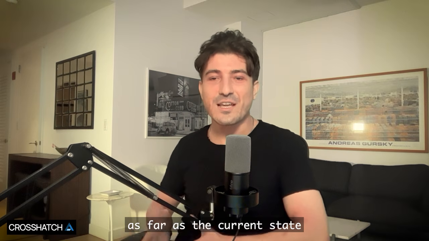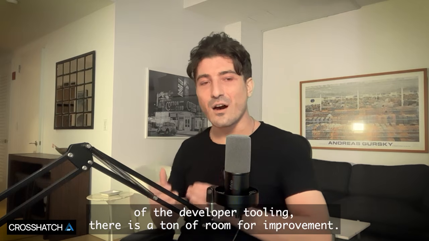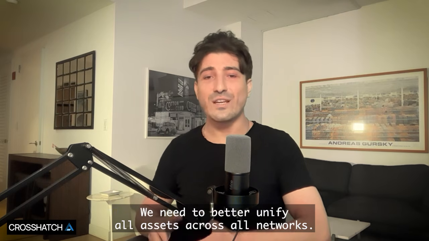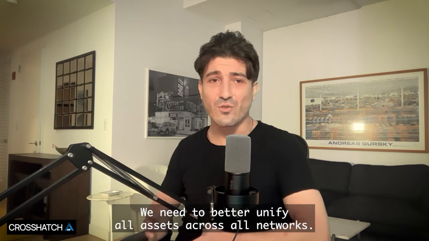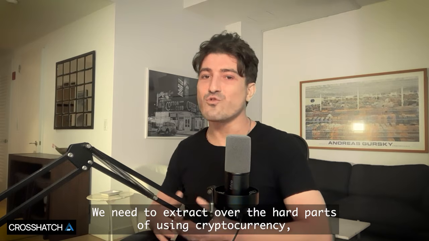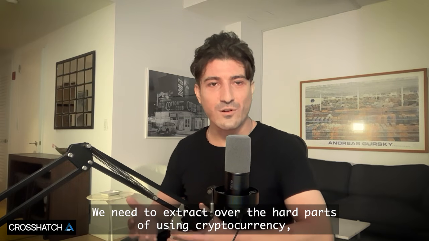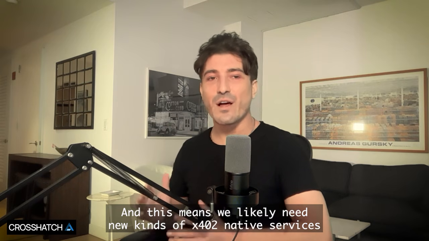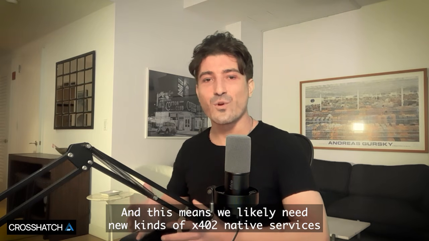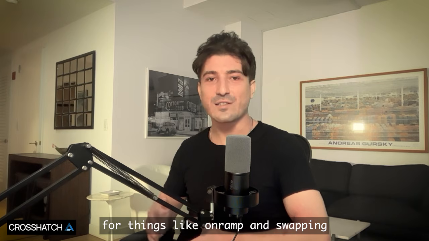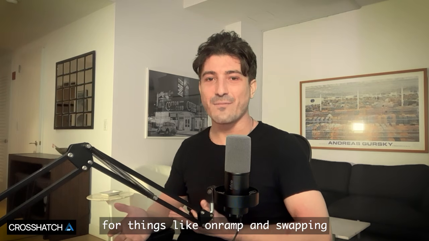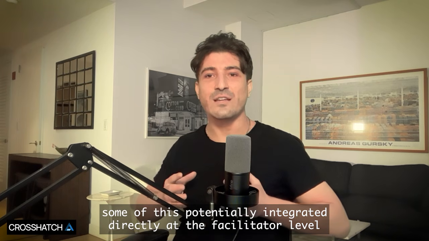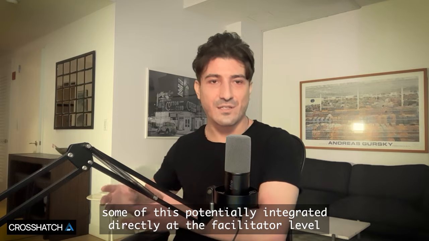As far as the current state of the developer tooling, there is a ton of room for improvement. We need to better unify all assets across all networks. We need to abstract over the hard parts of using cryptocurrency, both for developers and consumers. And this means we likely need new kinds of x402 native services for things like on-ramping and swapping. Some of this potentially integrated directly at the facilitator level.